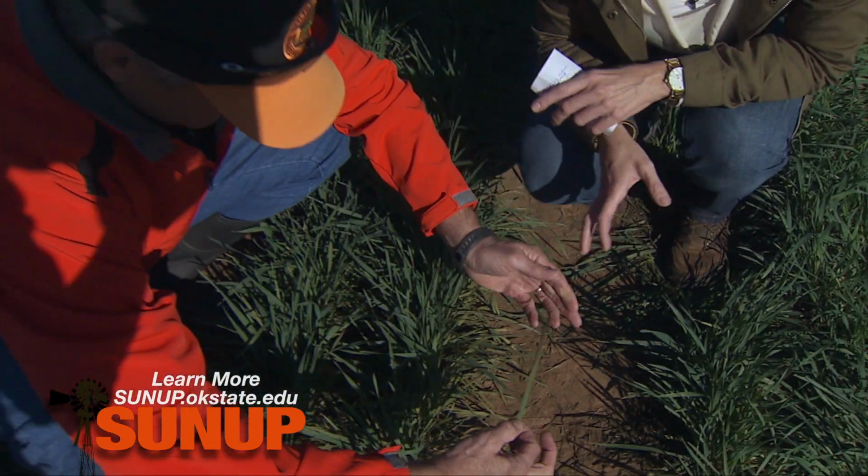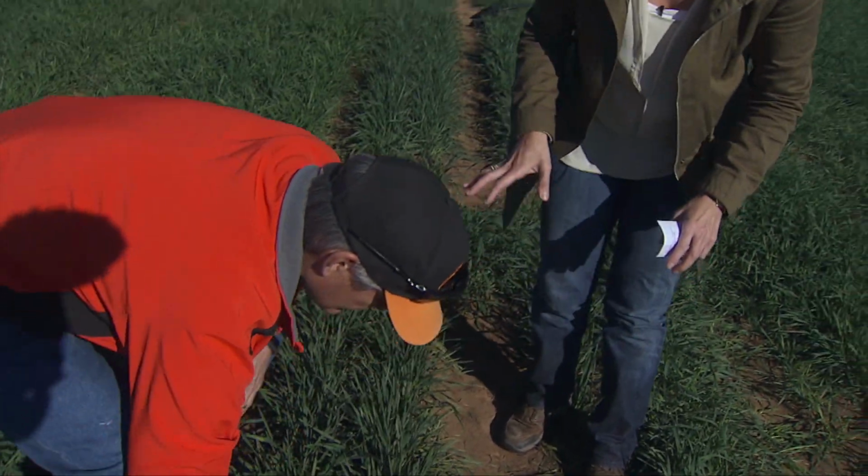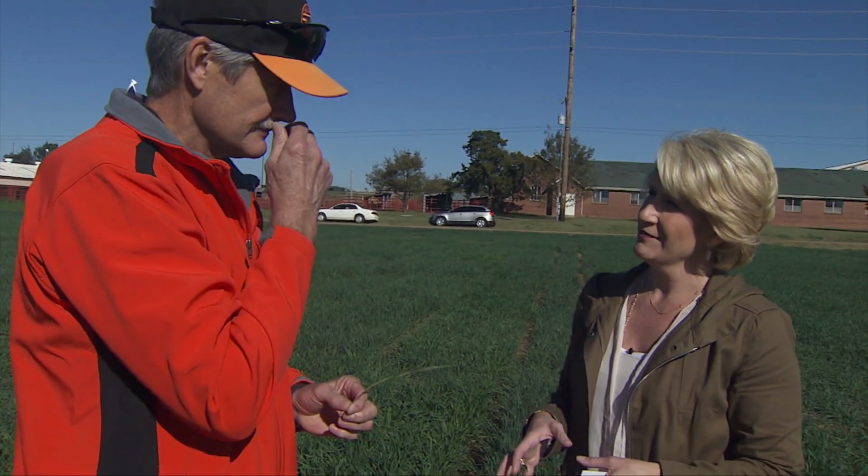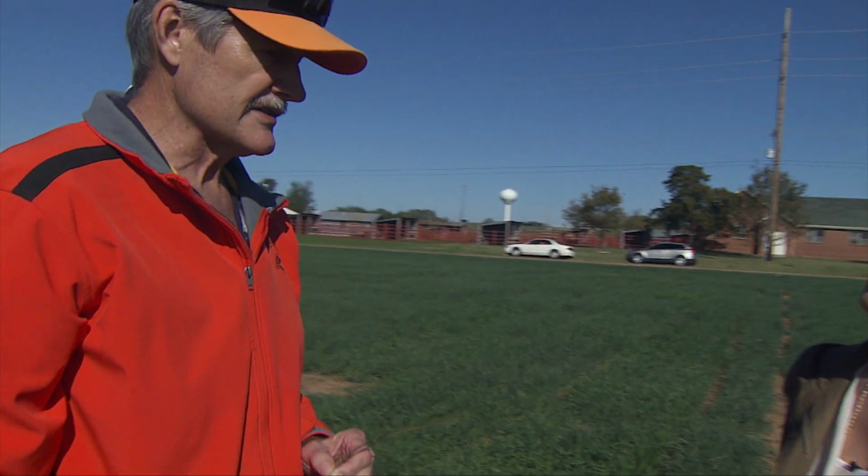Now, you mentioned the moisture having an impact. Are these warmer temperatures also maybe playing in? Definitely. Because of the moisture we've had and then the warmer temperatures, the leaf rust and some of these other diseases can get established and then will spread through the wheat a little bit.